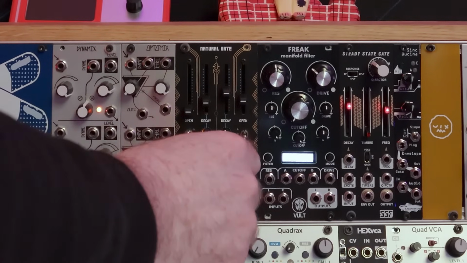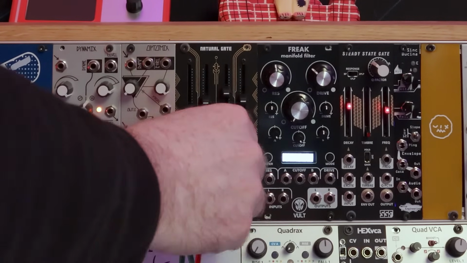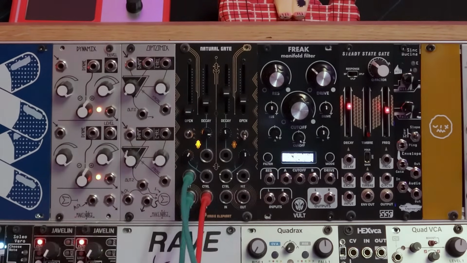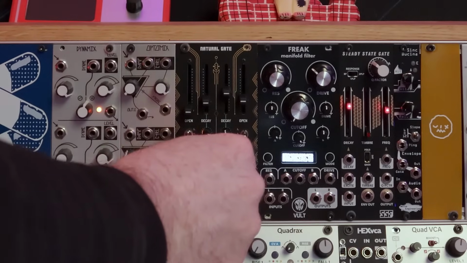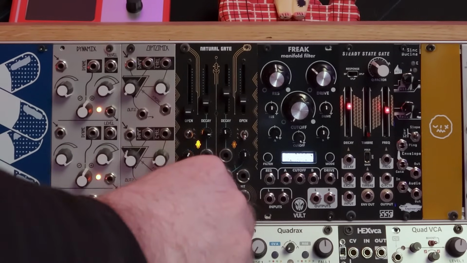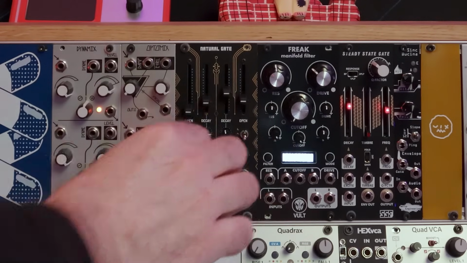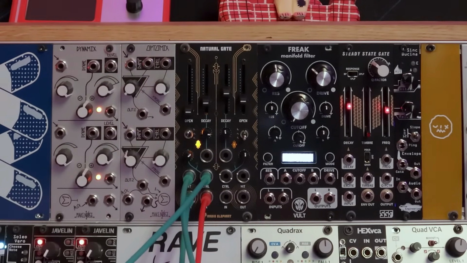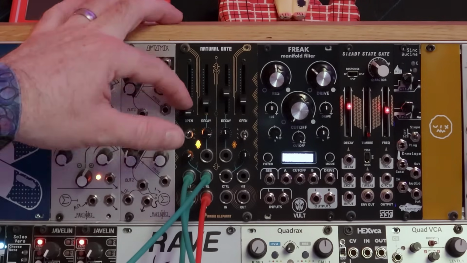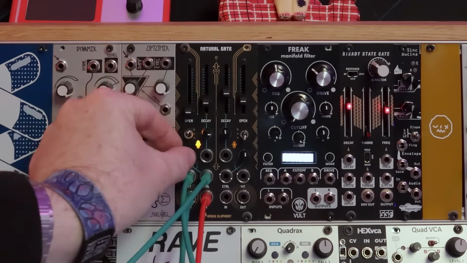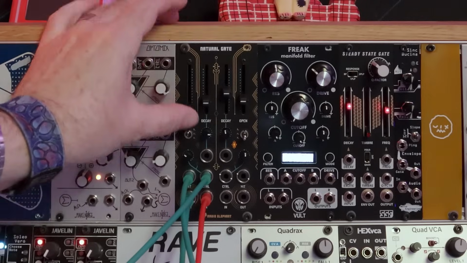Now we'll take this out and we're going to put it into the control input. That's without modulation. And there it is in the control input. You can hear the random voltage working on the open right now. You can even turn it negative.